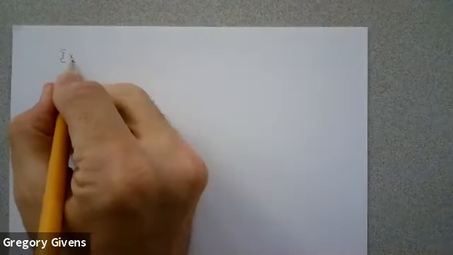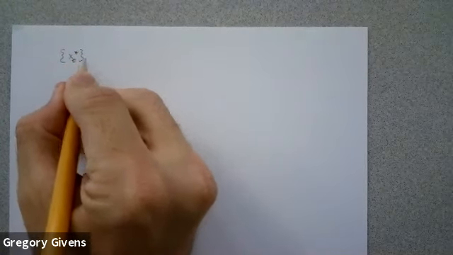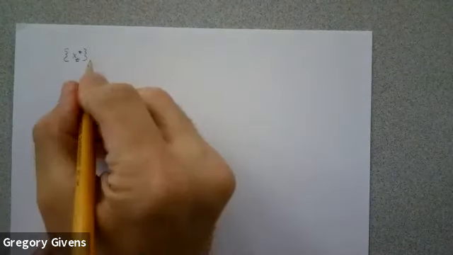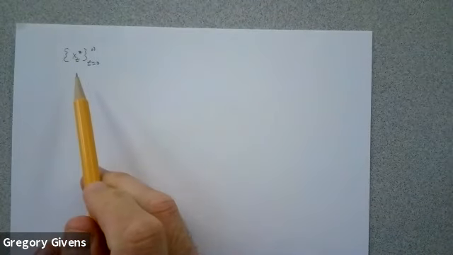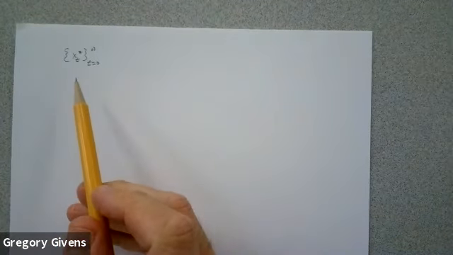Okay, when the maximized value of the overall objective function is attained by some sequence, let's call it x star, let's say this sequence of x stars is the one that maximizes the overall objective.